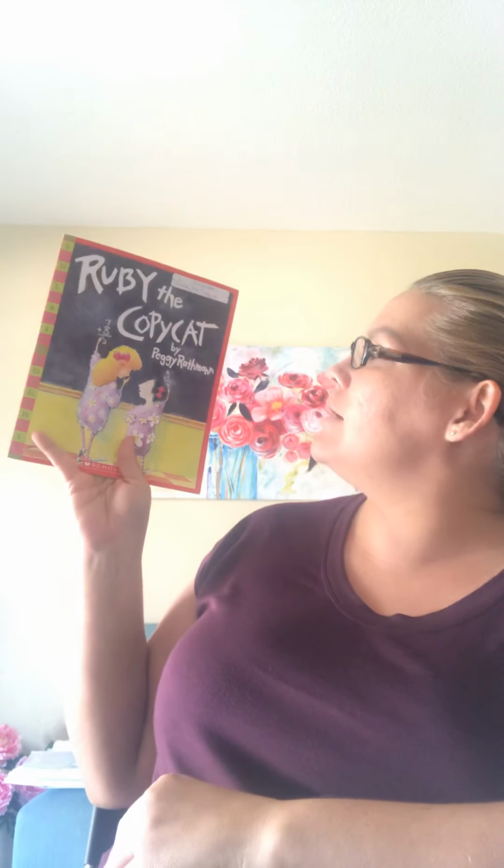All right, now that you have your name on your paper, we are going to use the book Ruby the Copycat. And we are going to use this book today to see if we can identify what the problem or conflict of the story is and how it gets solved.